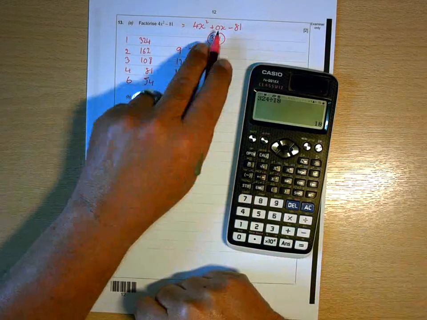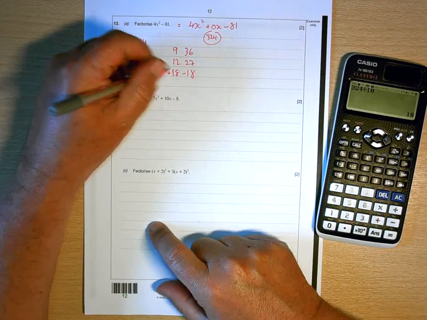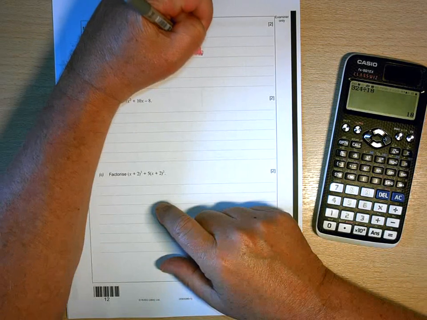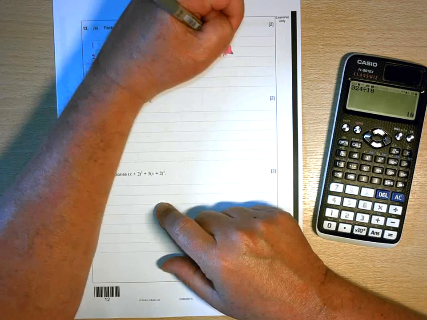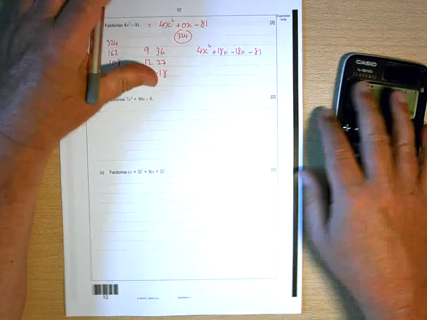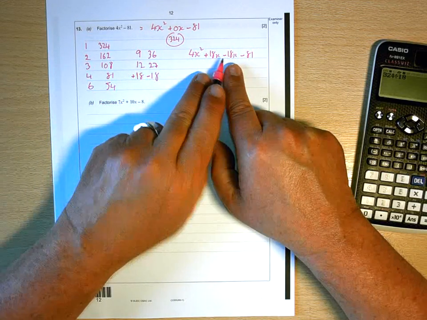So for it to add up to 0, we're going to have a positive value and a negative value. So 4x squared plus 18x minus 18x minus 81. So we rewrite it with, instead of the 0x, the plus 18 and minus 18.